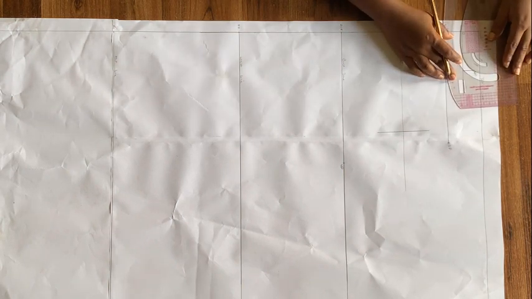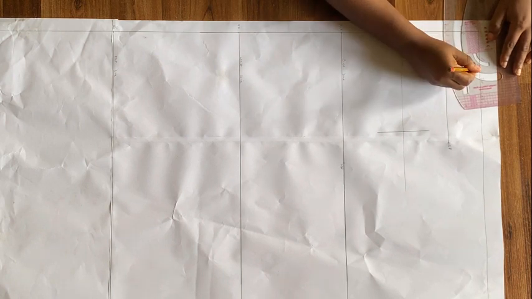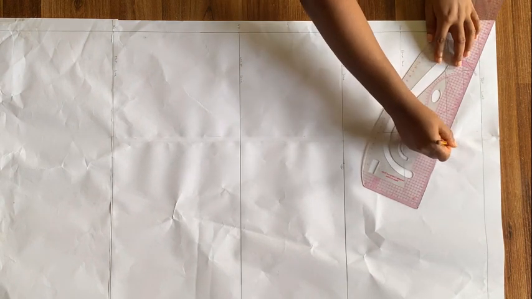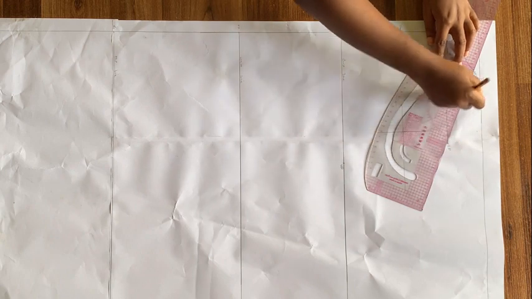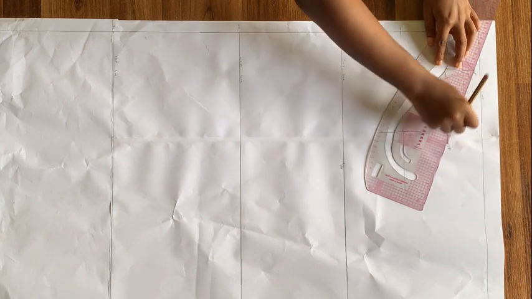So now, marking out our SP, our NP, and our underarm points, it's time to form the shoulder and also the armhole. Going in with the French curve, you're going to be placing the curve like so, linking the NP to the center back. And going in with the straight part of your French curve or your ruler, you want to link your neck point to your shoulder point like you're seeing me do.